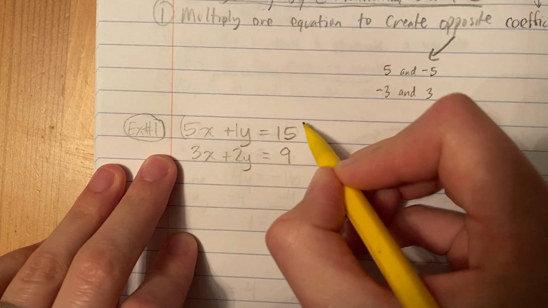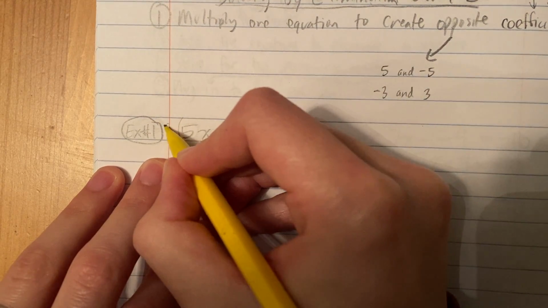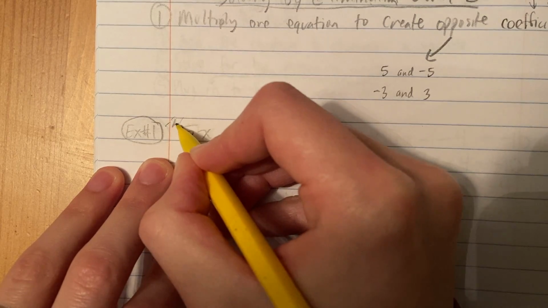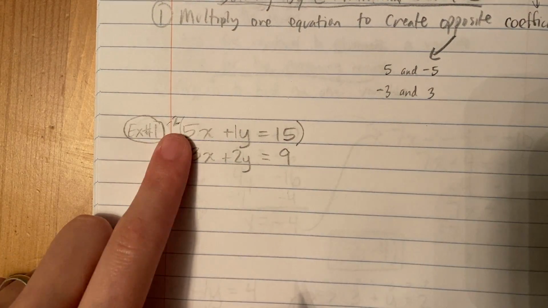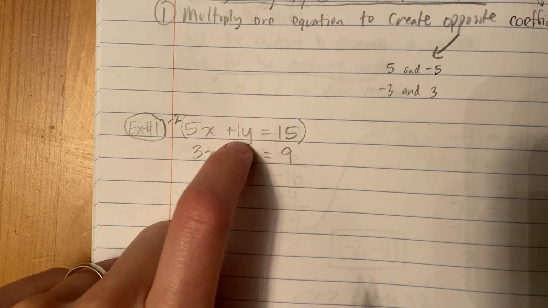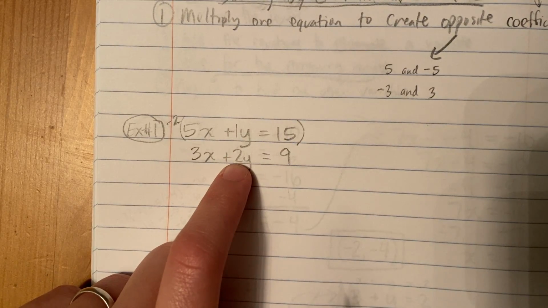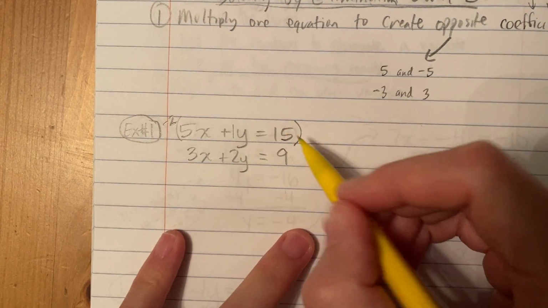I'm going to take this whole equation, put it in parentheses, and multiply this whole equation by -2. Why? Because -2 times 1 is -2. So I am going to make this coefficient a -2 because that's the opposite of 2 and I want it to eliminate. So I'm going to multiply.